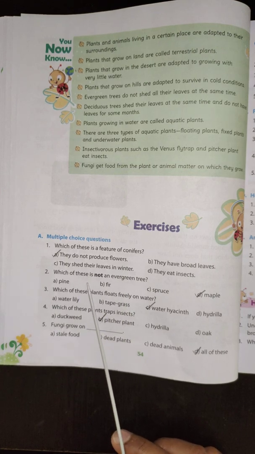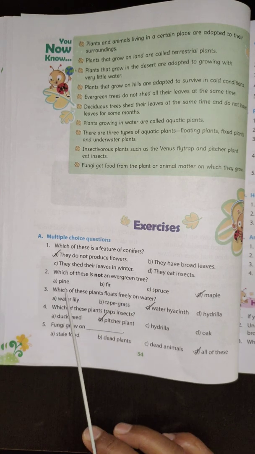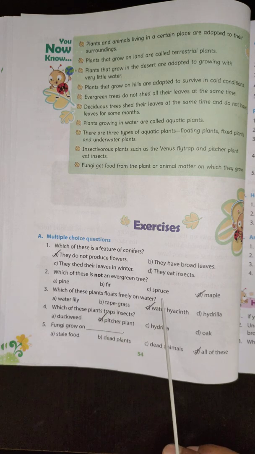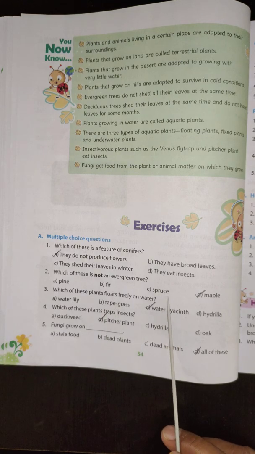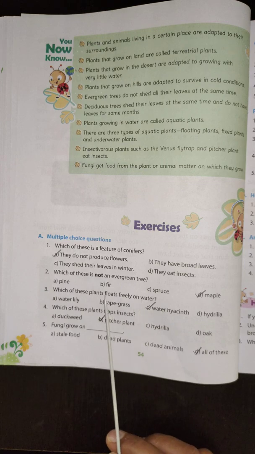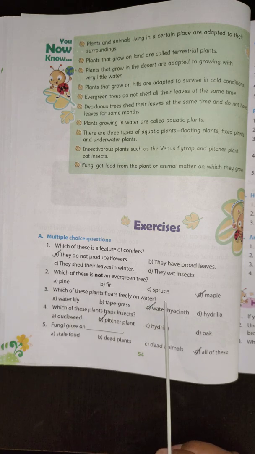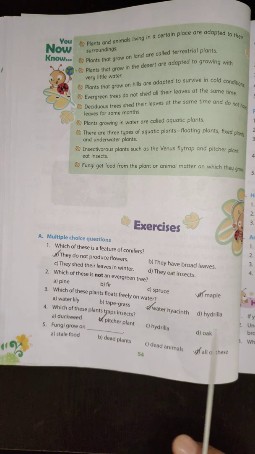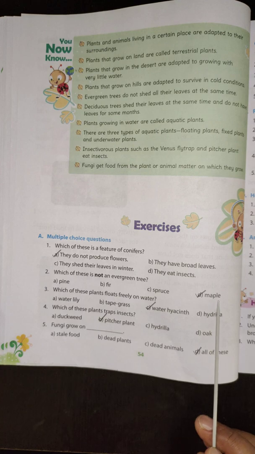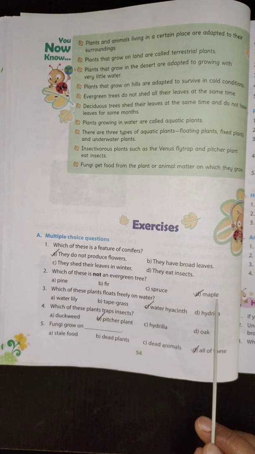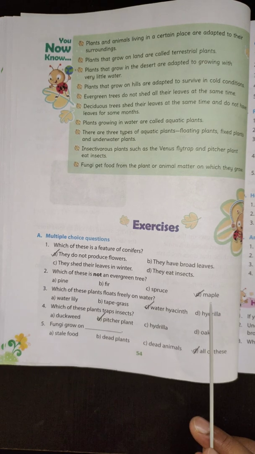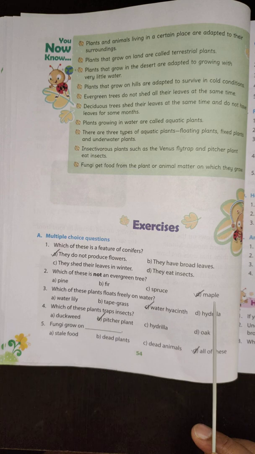Second one. Which of these is not an evergreen tree? Pine, fir, spruce, maple. These trees, pine, fir and spruce, are actually evergreen trees. So only maple is not an evergreen tree. It is a deciduous tree which will shed its leaves in winter, and it will grow its new leaves in spring.